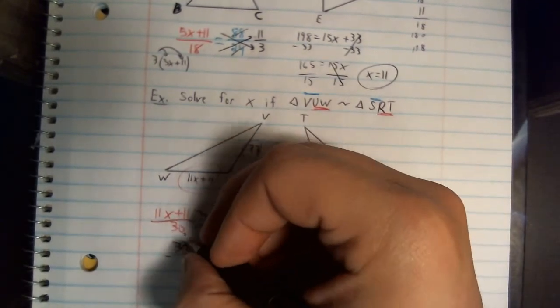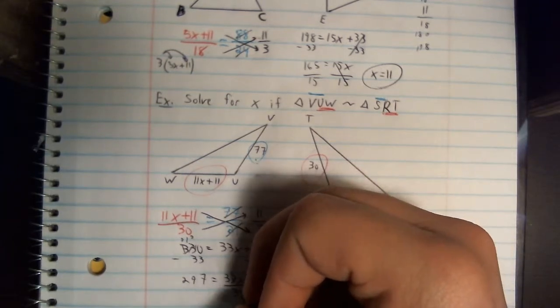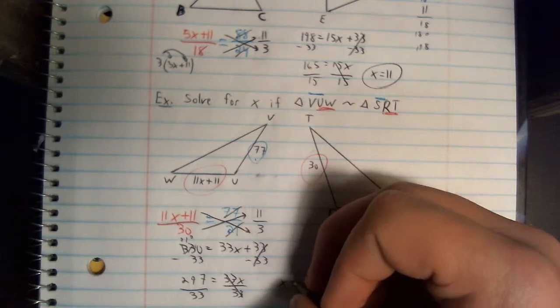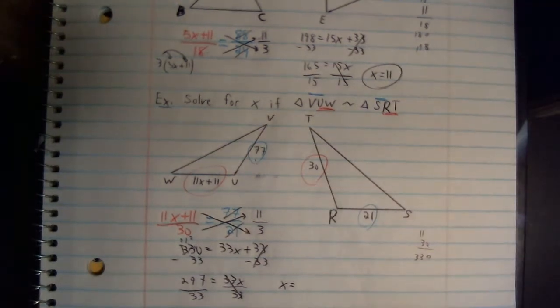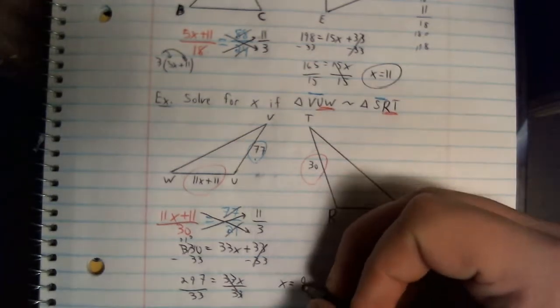Well, let's see, I got to do a little bit of borrowing. 297 equals 33x. And if I divide by 33 on both sides, what is 297 divided by 33? Hopefully you guys have a calculator present if you need to do this on calculator. I came up with 9 as a solution.